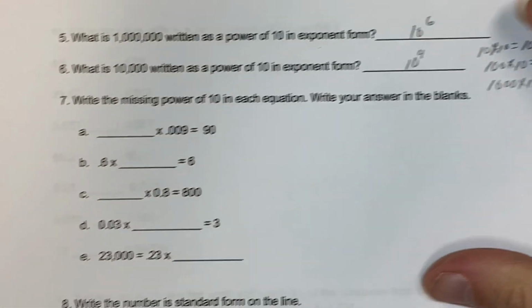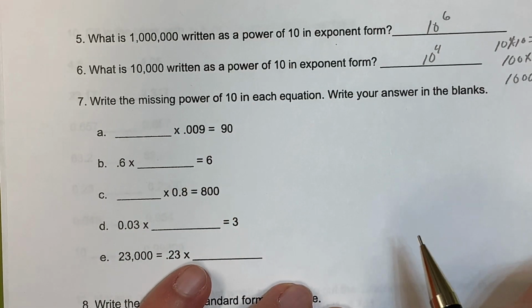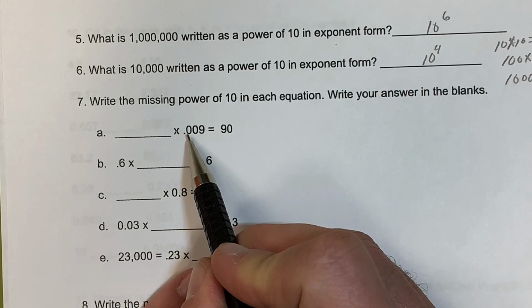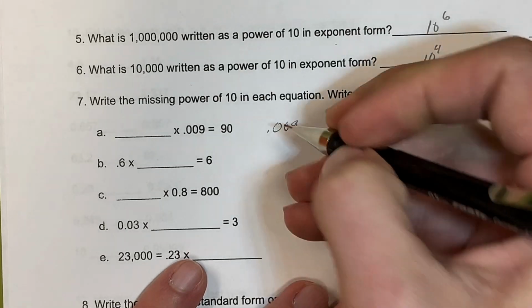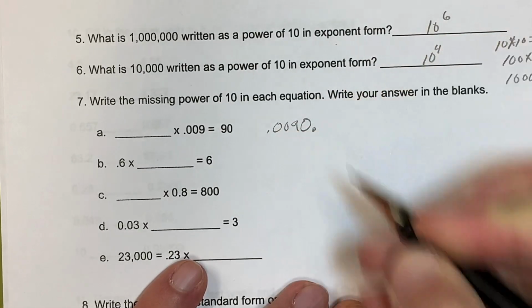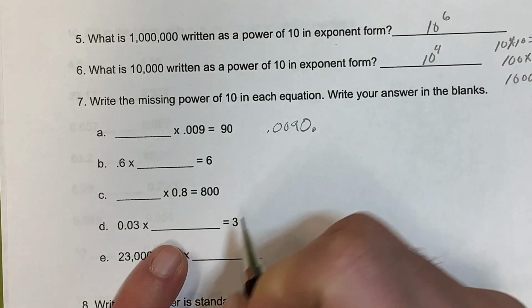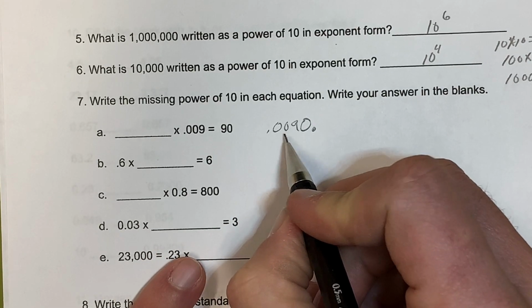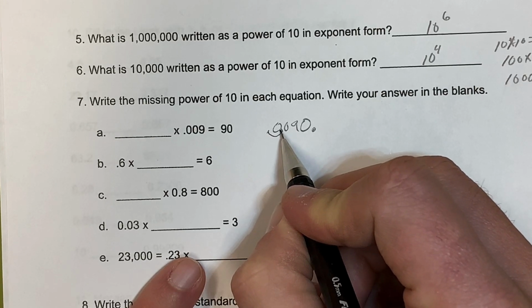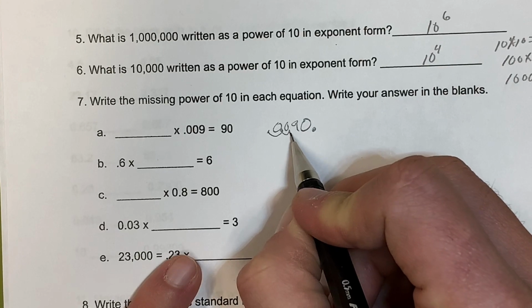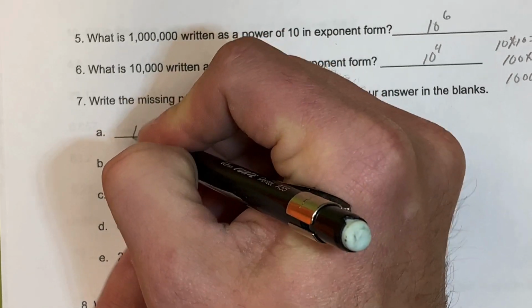So exponent form. So we're going to write in the missing power of 10 in each equation. Write your answers in the blank. So I'm starting at 0.09 and I need to get to 90. So I'm starting here and I need to get all the way to right here. I need to get to 90, the whole number, okay? So how many places do I need to move my decimal point? So if I take 9 hundredths times 10, I get tenths, then the whole number, then 90. So 1, 2, 3, 4. So it's going to be 10 to the 4th.